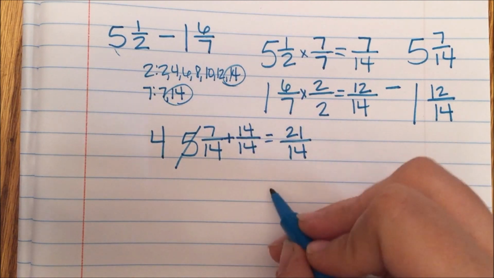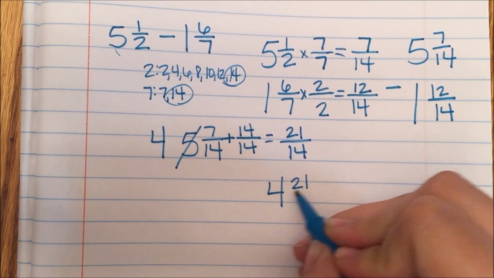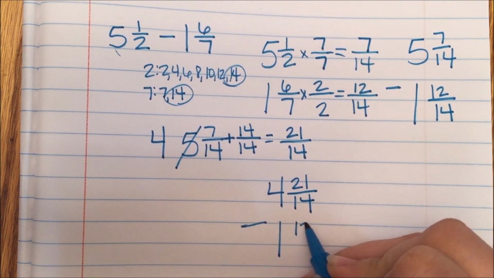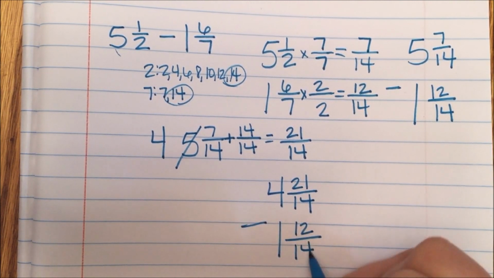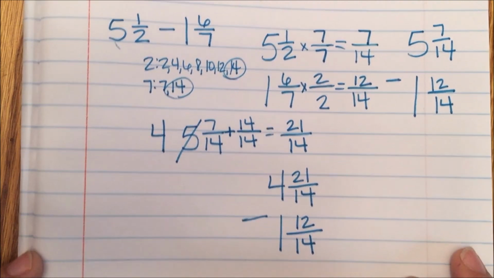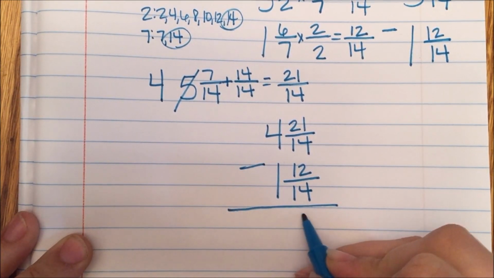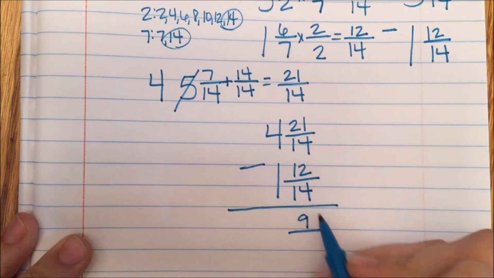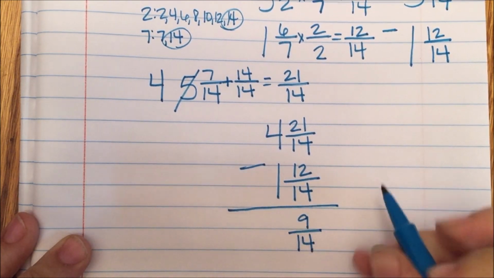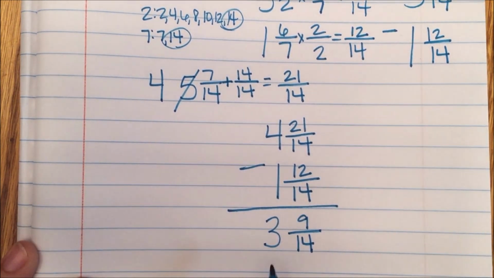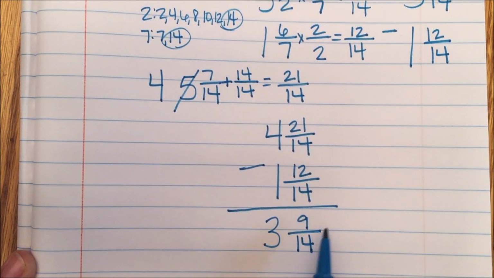So 4 and 21/14 minus 1 and 12/14. And when we subtract that, we've got 21 minus 12 is 9. So that's 9, and our denominator stays the same as 14. And 4 minus 1 is 3. So we've got 3 and 9/14. And we can't simplify that any further, so that's our final answer.